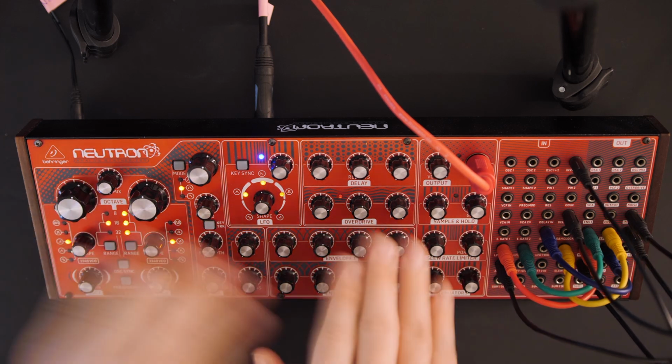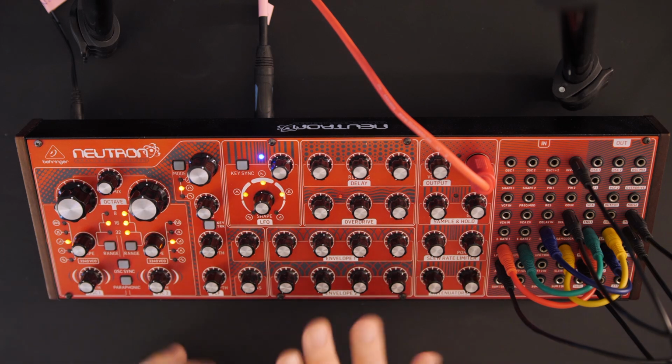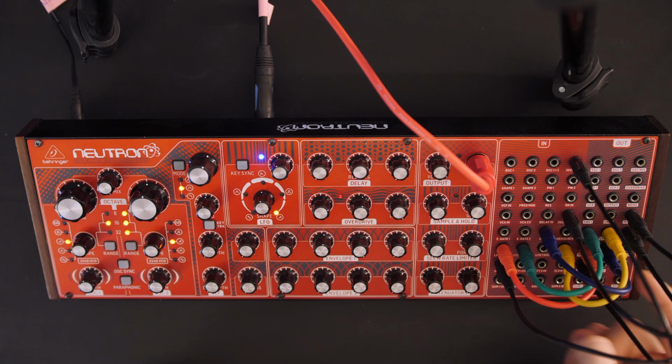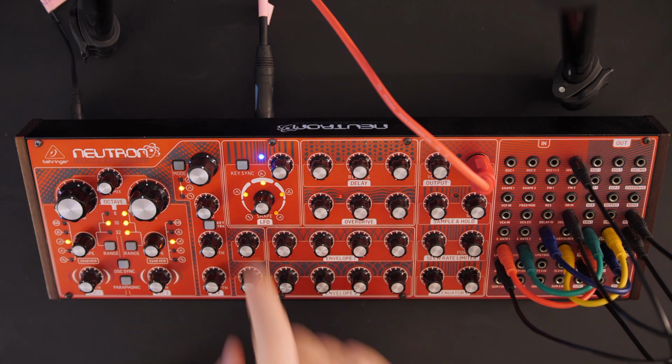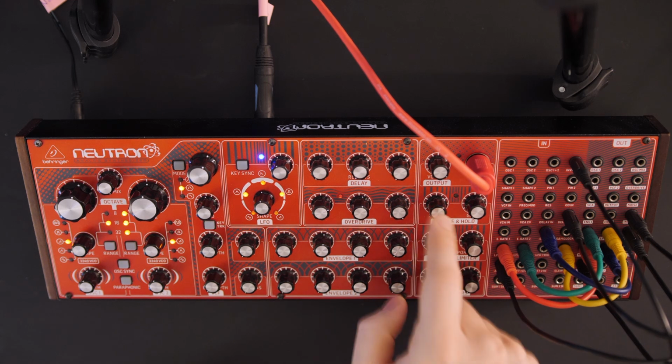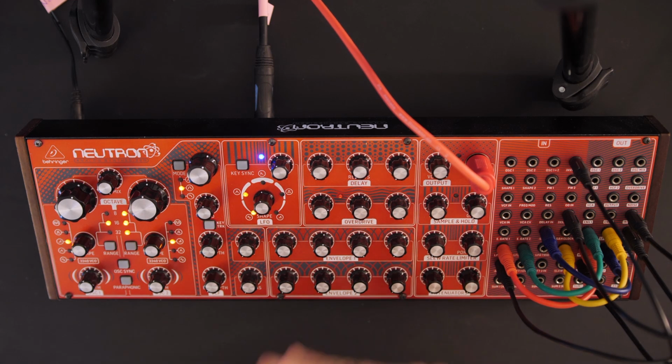Now, all of this hustle that we've just made, not only to create a chaotic source of modulation, but also because I took the unipolar output of the LFO and I fed it to the sample and hold module. Now the sample and hold module is outputting a unipolar modulation, basically.